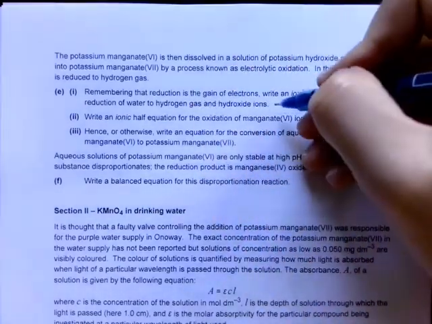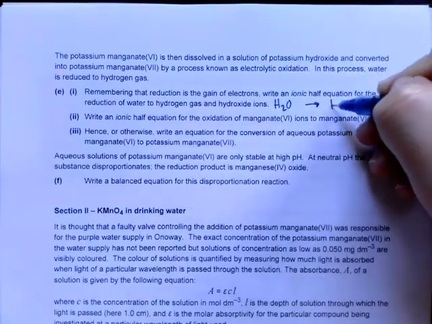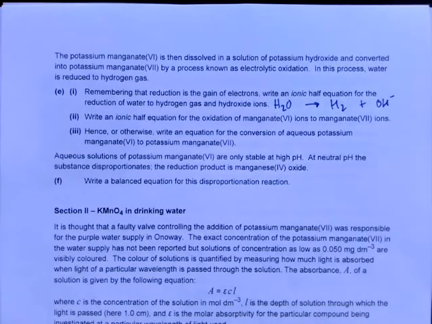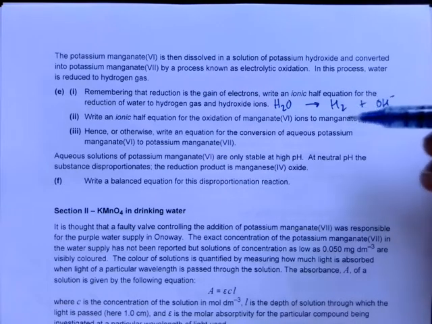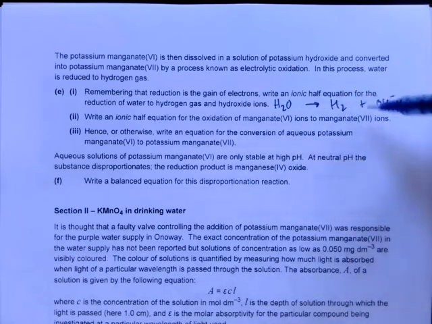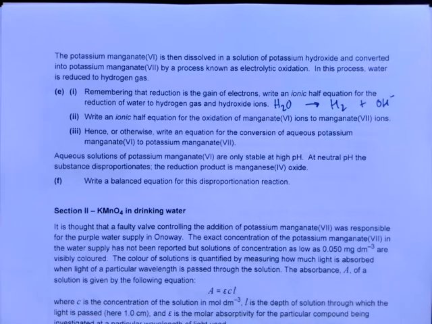The reduction of water to hydrogen gas and OH minus ions. Is it balanced? No, it's not. So you have to balance it, and then you have to balance it electronically as well. Over here you've got a neutral covalent compound, and over here you've got a negative charge. So you're probably going to add some electrons on here. But that's quite straightforward.